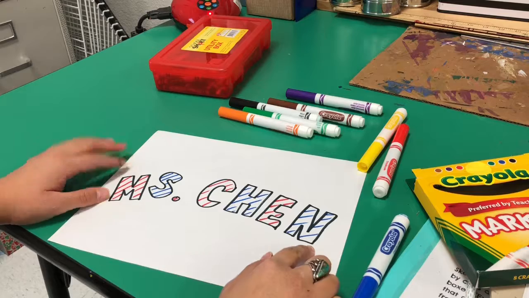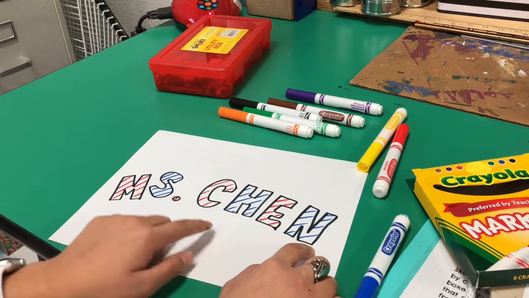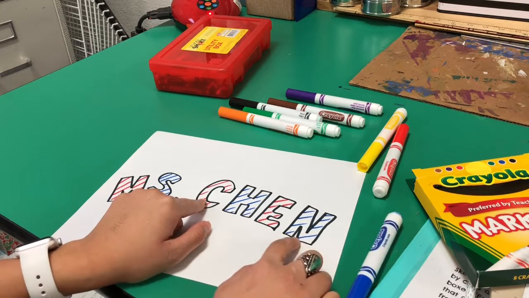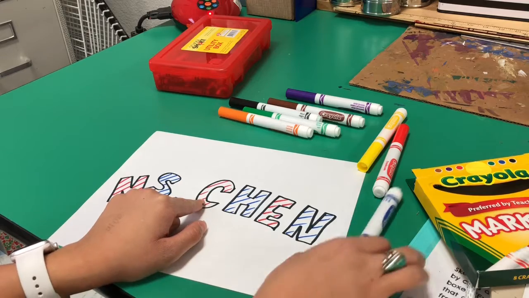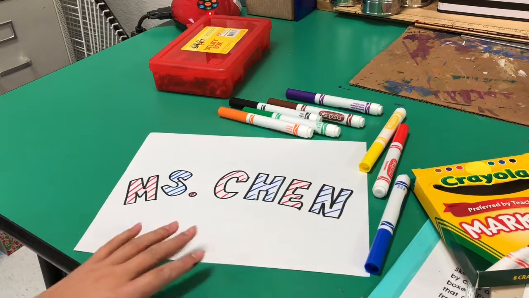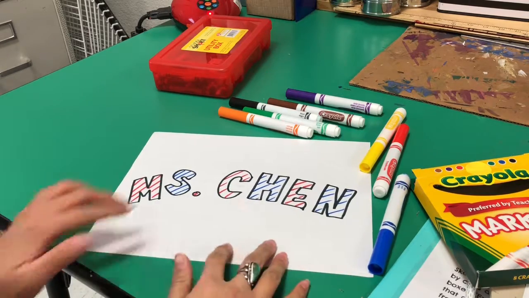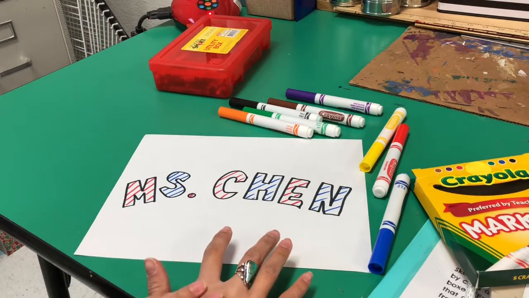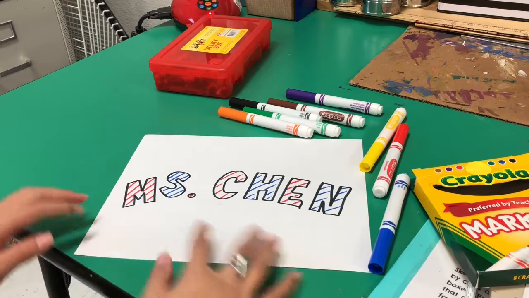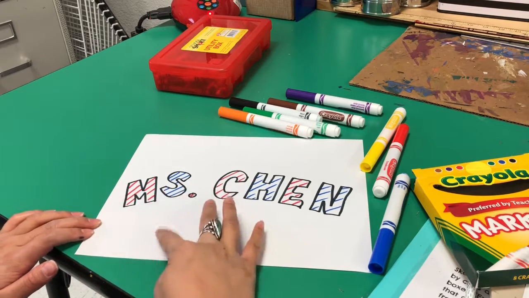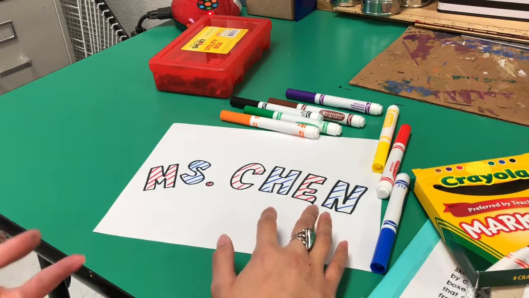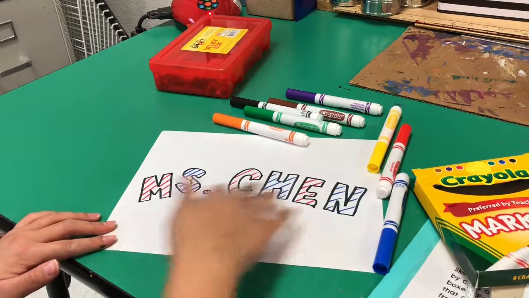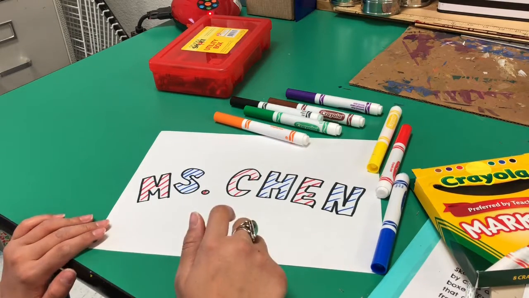I've created my letters and I've even added a pattern inside using lines and patterns of colors. And you have a lot of space around your name, so kind of personalize it. Think of maybe your favorite animal that might be drawn near your name, or maybe a favorite food, or maybe you're just adding a design near your name.